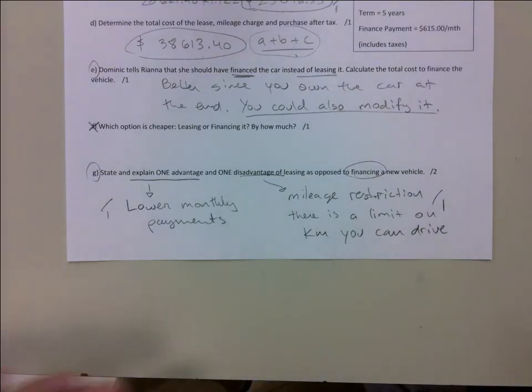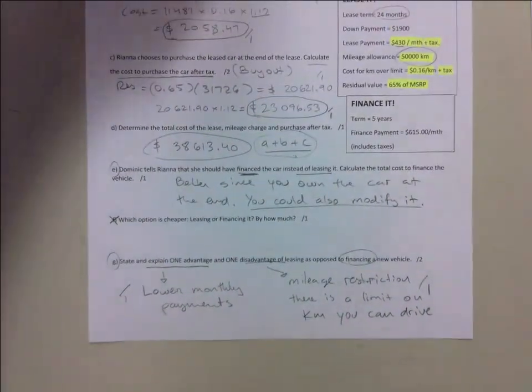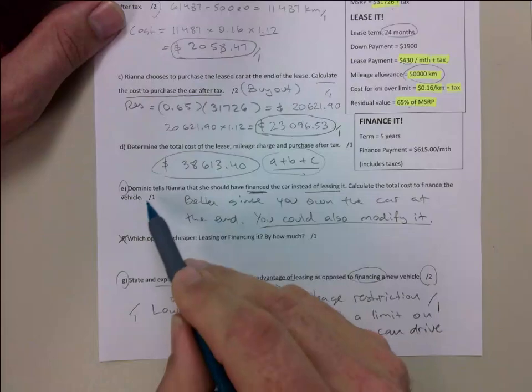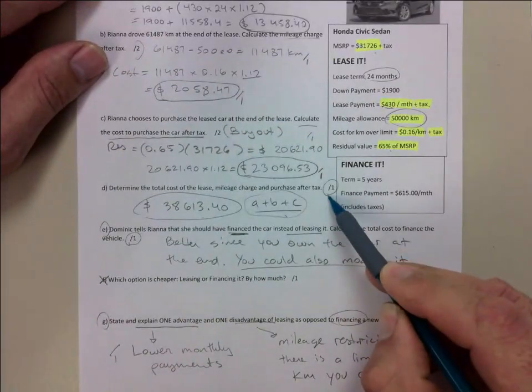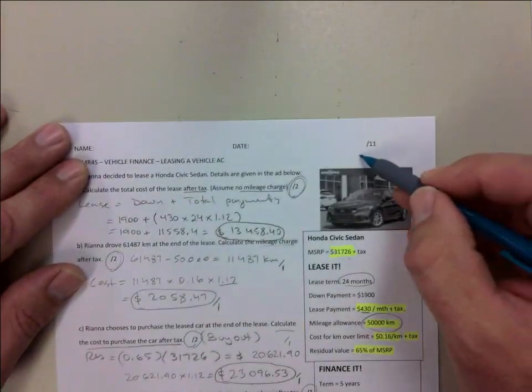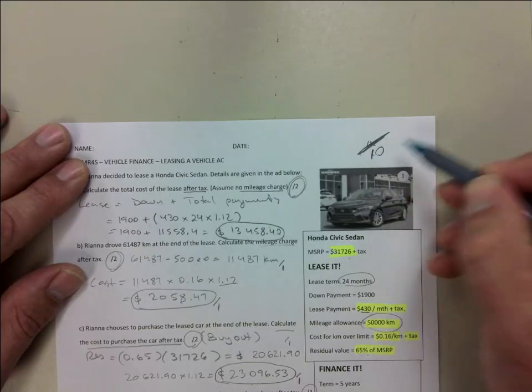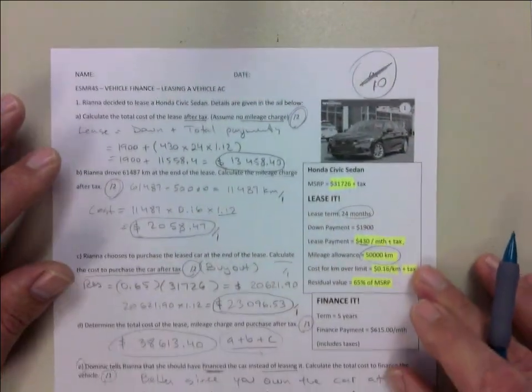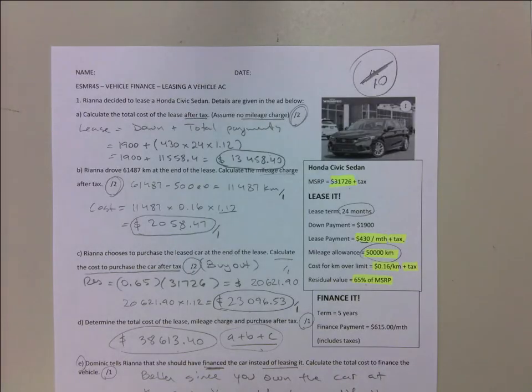Okay. So we're going to add this up, okay? So make sure you add it. I'm not going to argue with you. So 2, 3, 4, 5, 6, 7, 8, 9, 10. So we're going to make this out of 10 because I did cross out one of the questions and I do know I shortened one of them. So make sure you have a mark out of 10. Make sure your name is on there.